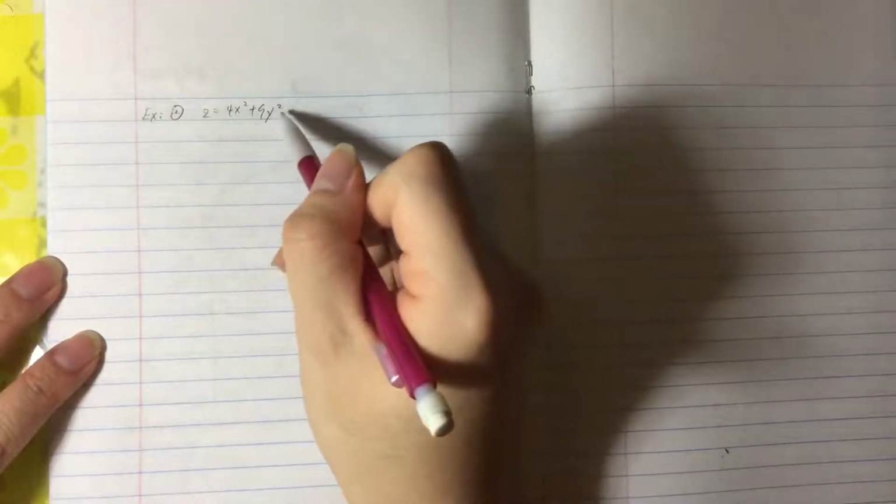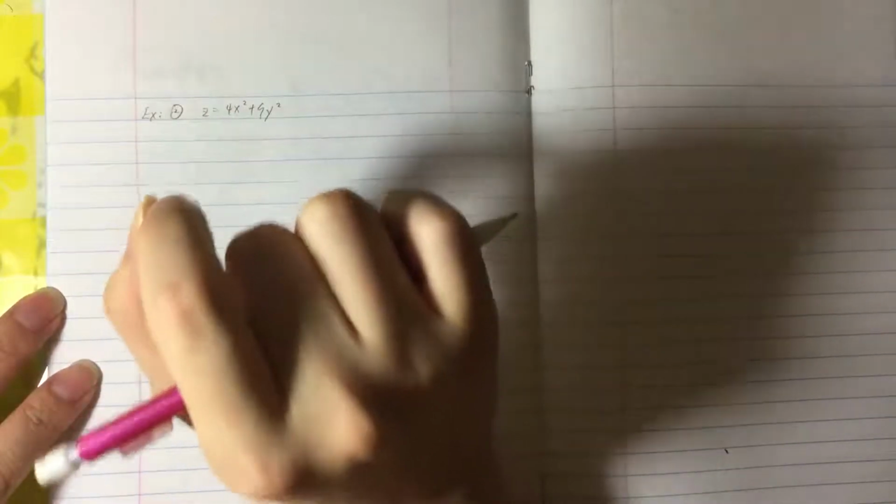Next example, z equal to 4x squared plus 9y squared. How do we graph this equation? Here we can try to plug in different values for z, and look at the graph in different cross sections.